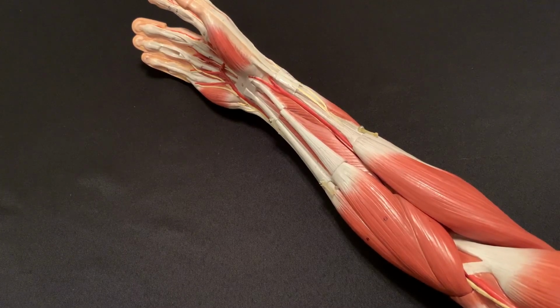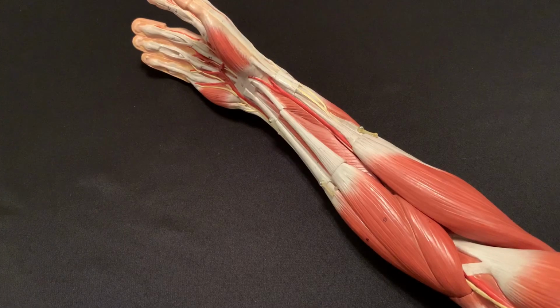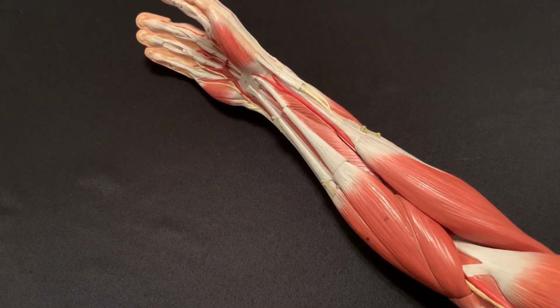So there you go. That's your tour of the forearm. I want you to practice going through that route just on your own arm, doing it on your right and your left arm, and starting laterally and then starting medially in each direction.